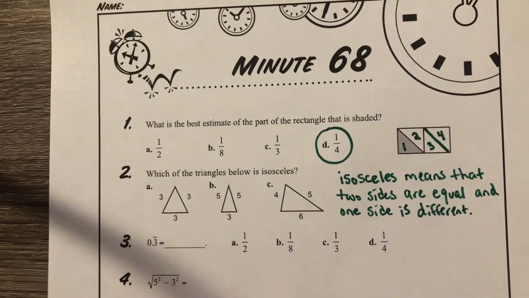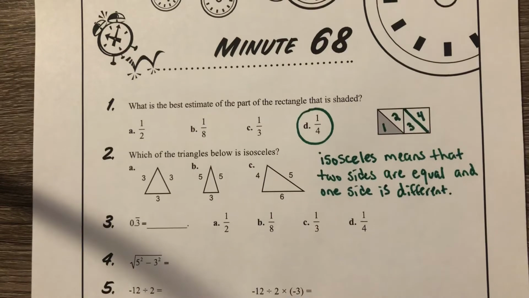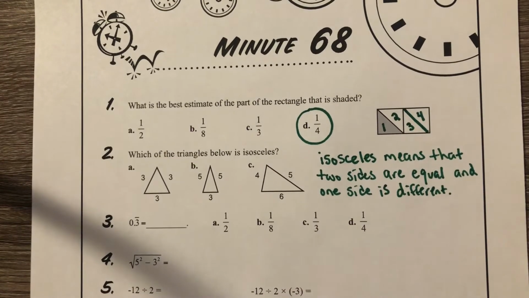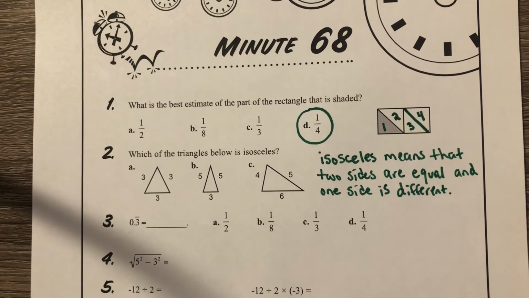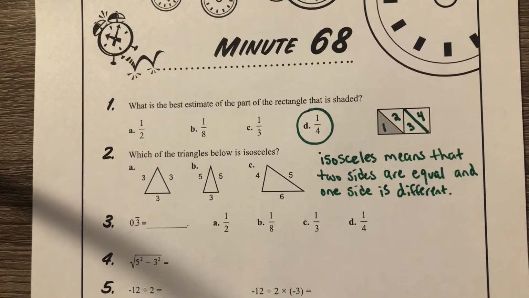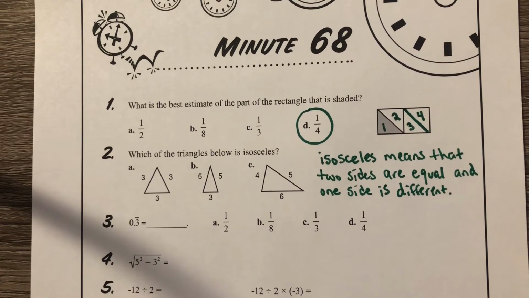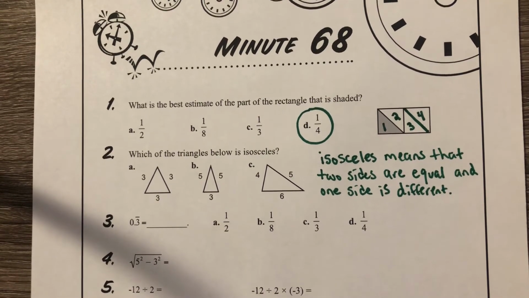So now I'm just going to go over here and see which of these triangles meets that definition. So the first one, all the sides are the same. They each have a length of 3. And yesterday we learned that that's an equilateral triangle. So it's not that one. B, I noticed that 2 of the side lengths are 5, and then the other side length is 3.